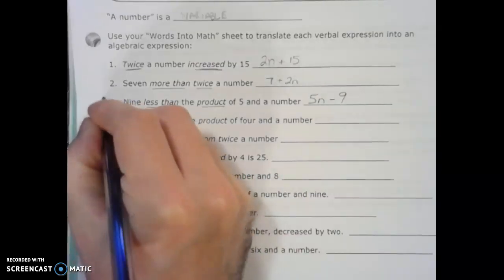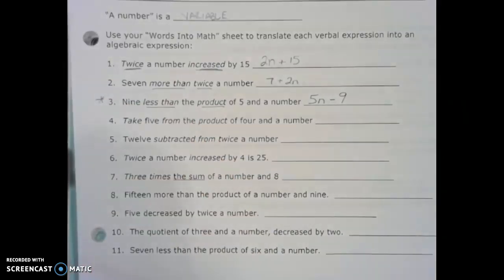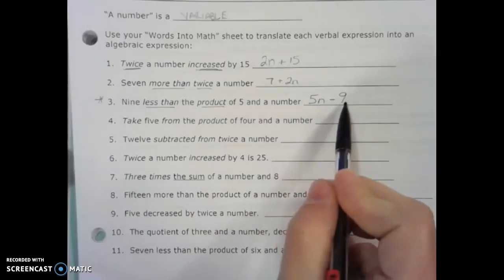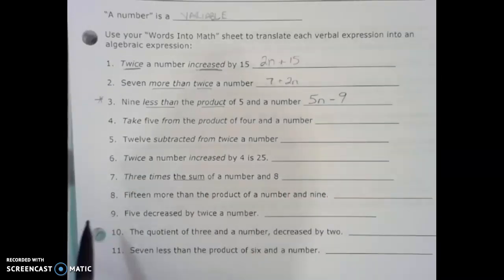Okay, so I'm going to put a little star next to this one. This is an important one to know. Less than, I'm going to switch around the order when I do my algebra, 5n minus 9.